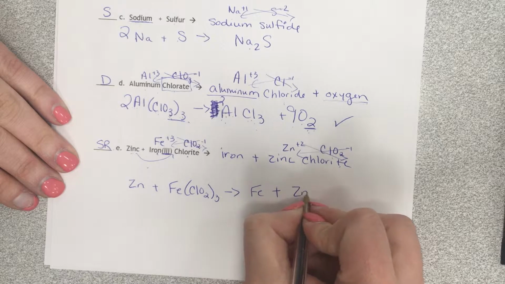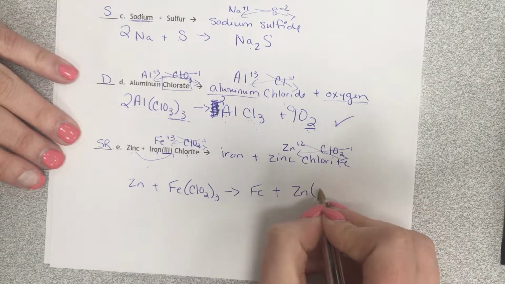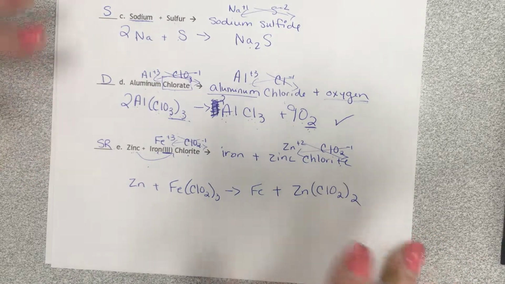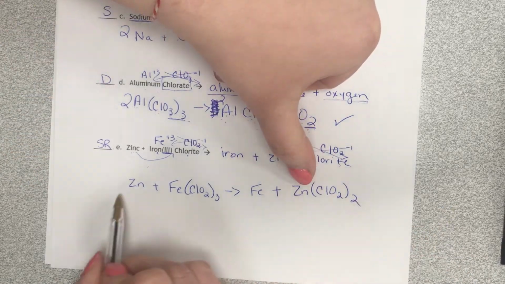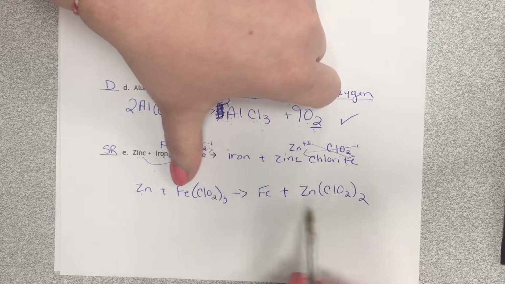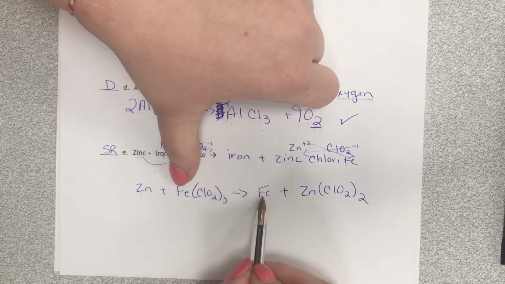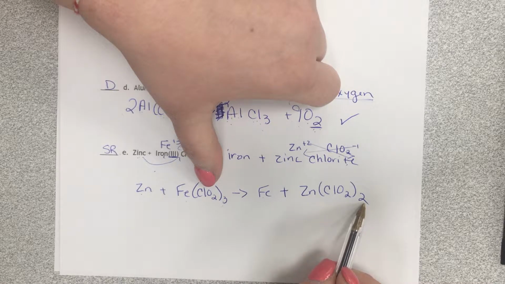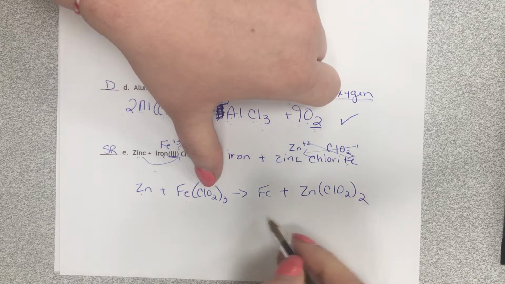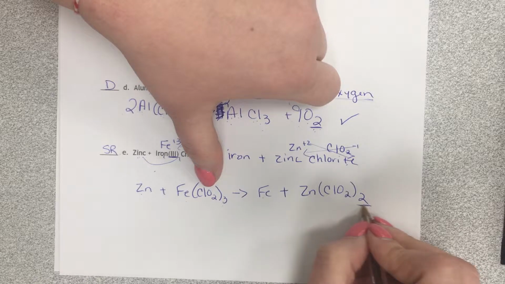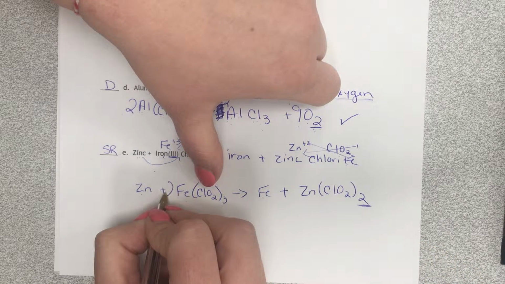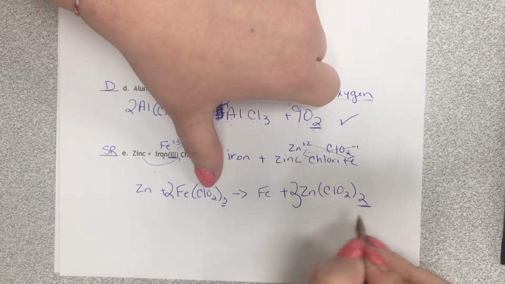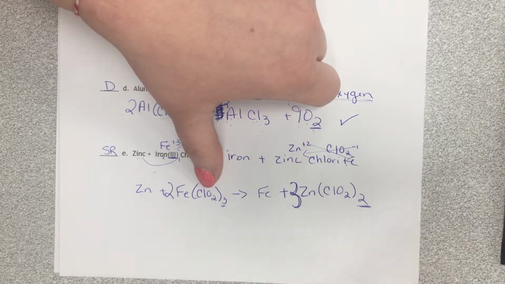We have zinc, 1 zinc, we don't write 1. Chlorite, we have 2 of them. Now we need to balance it. 1 zinc, we're good. 1 iron, that's good. 3 chlorites, 2, we have to do the thing. So we have 2 here, so we need to put the coefficient of 2 here. We have 3 here, so the coefficient of 3 goes here.